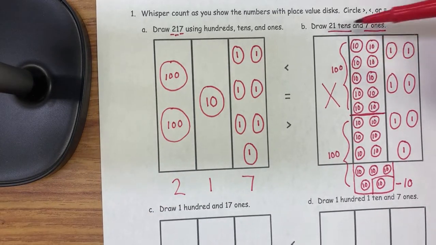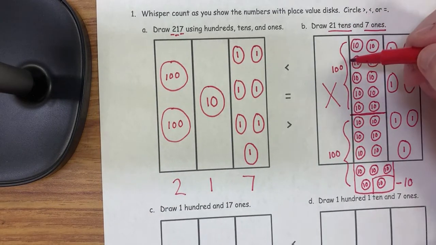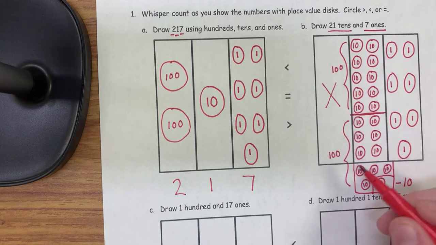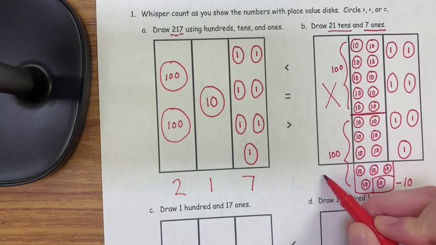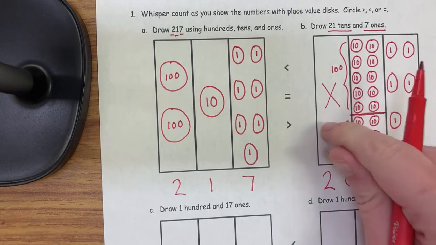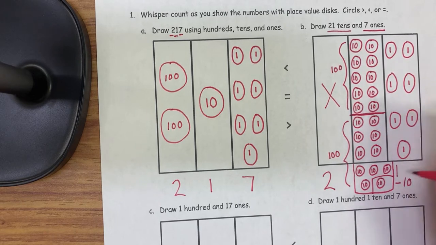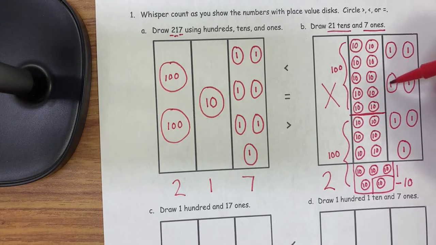Now for B, we had 100 plus 100. So we could make this into 200 in our hundreds place. We had 10 left, so that would be 1. And then we had 1, 2, 3, 4, 5, 6, 7.